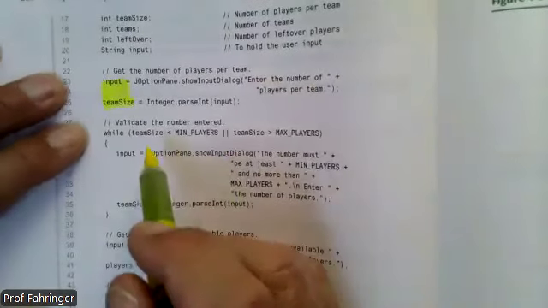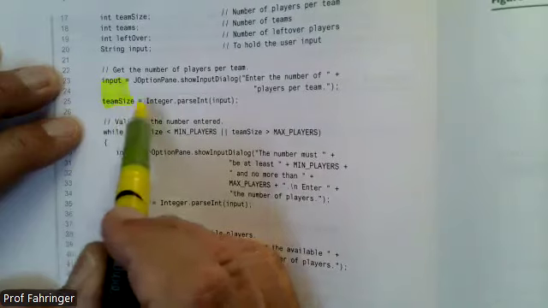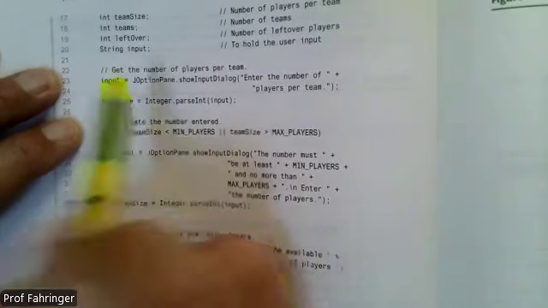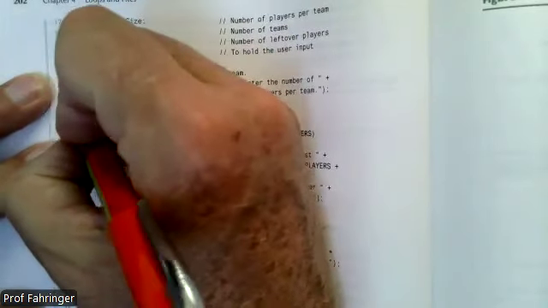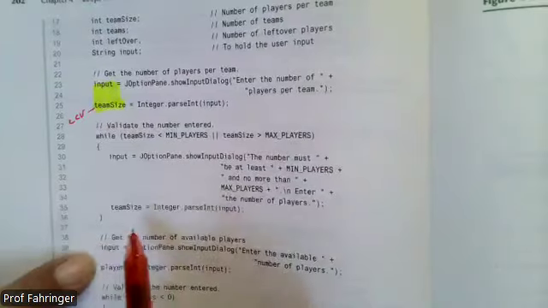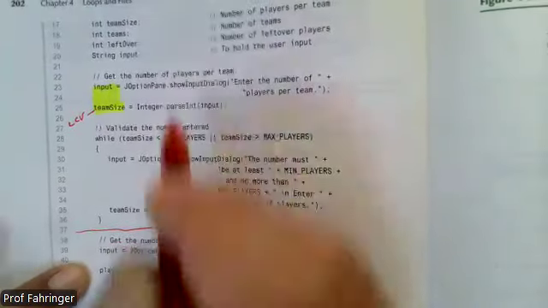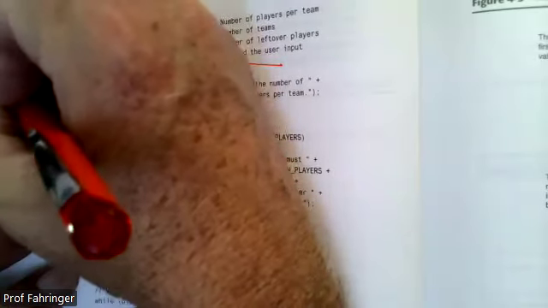Now, I'm going to use this while. So I'm getting an initial value. Team size is my loop control variable. This guy is my loop control variable. And this is my loop up to here.